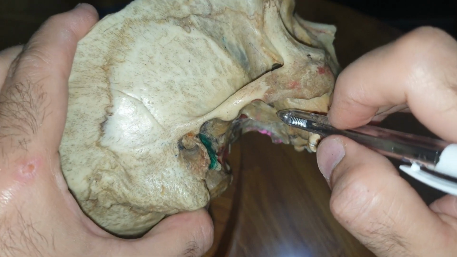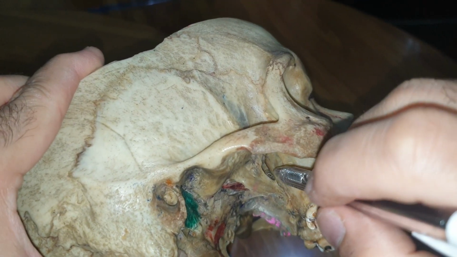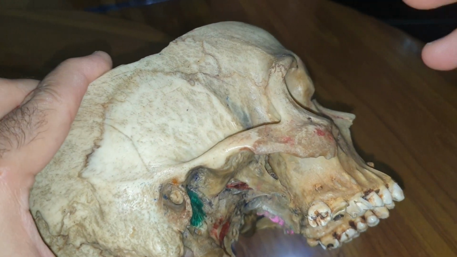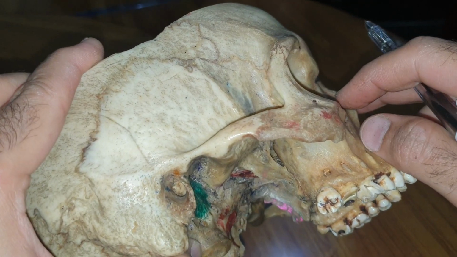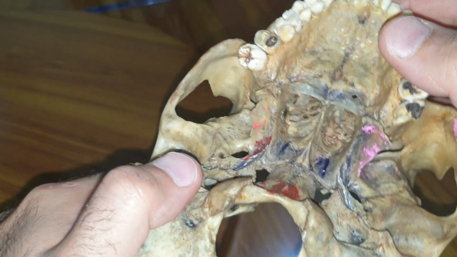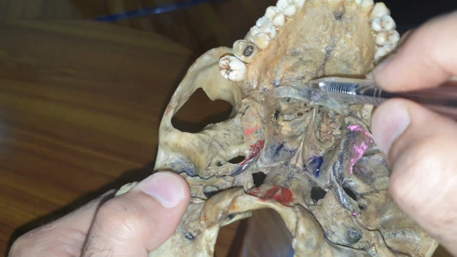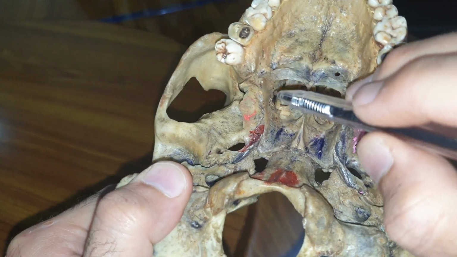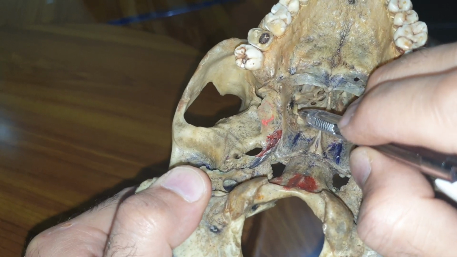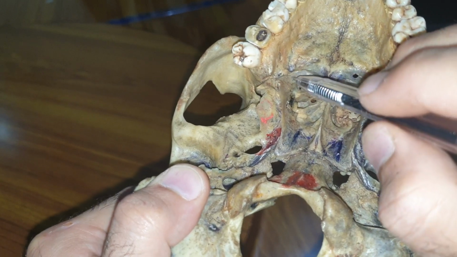Now comes the medial boundary. If you see inside, that part is the medial boundary. The bone which you can see through the pterygomaxillary fissure, that is the medial boundary, and it is formed by the perpendicular plate of palatine bone. Now to find the perpendicular plate of palatine bone, we move towards the nasal cavity. This is the horizontal plate of palatine bone, and it moves upwards to form the perpendicular plate. So the horizontal plate and perpendicular plate are at 90 degrees to each other.